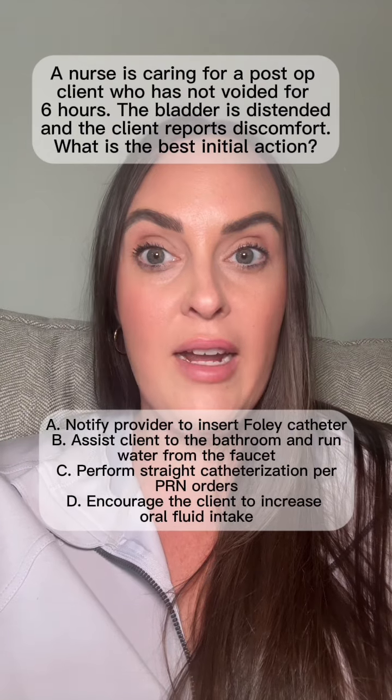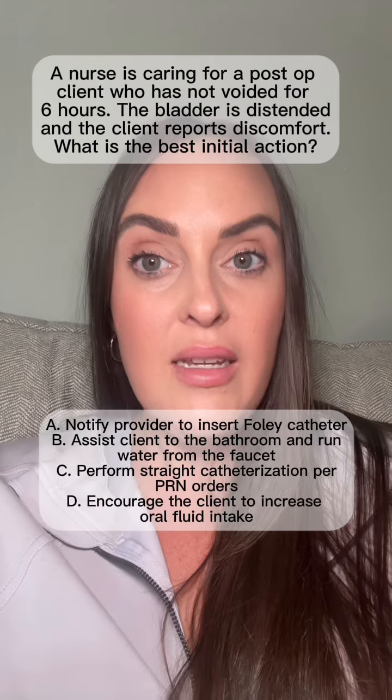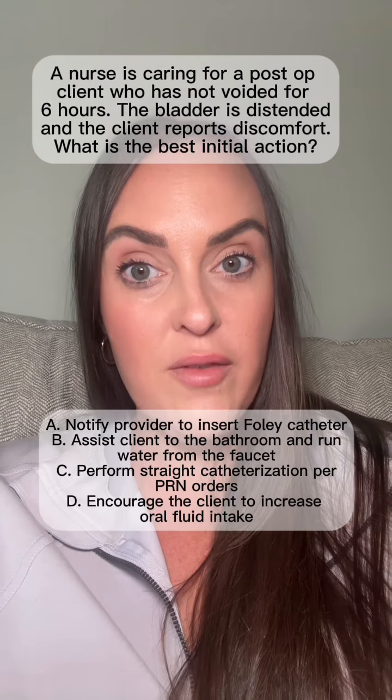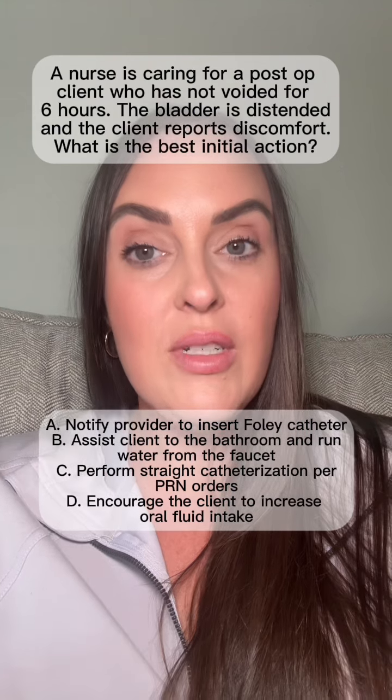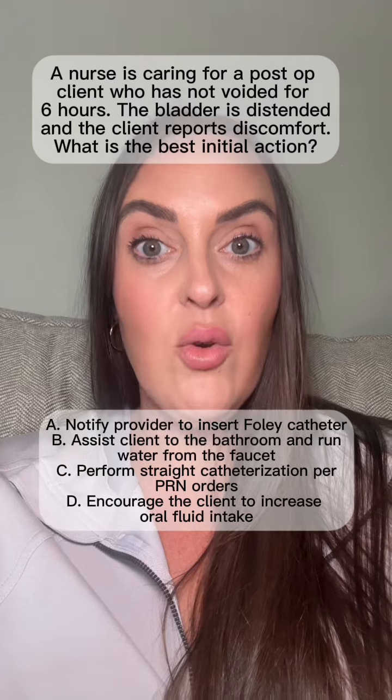A, notify the provider for an order to insert a Foley. B, assist the client to the bathroom and run water from the faucet. C, perform a straight catheterization per PRN order. Or D, encourage the client to increase oral fluid intake.